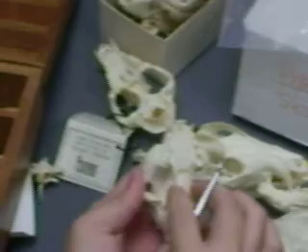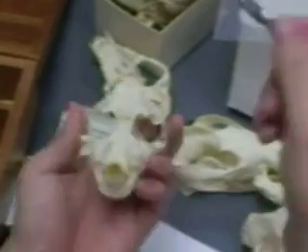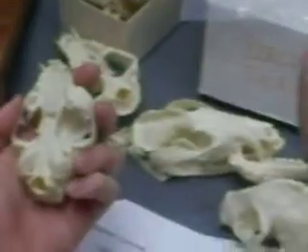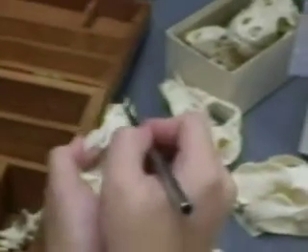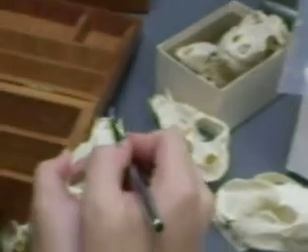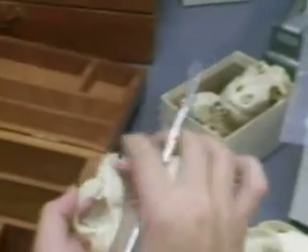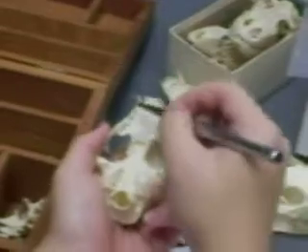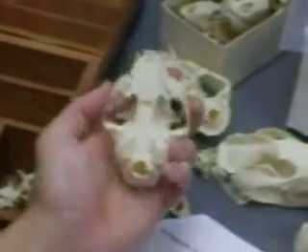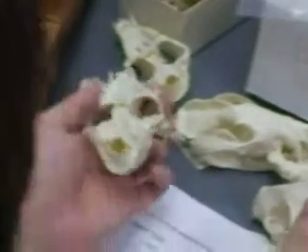Perfect. Those are your pterygoids. Your internal nares, the holes right here. And let's not forget the teeth as well: incisors, canines, premolars, molars. Okay? Okay, so now let's do the complicated part.